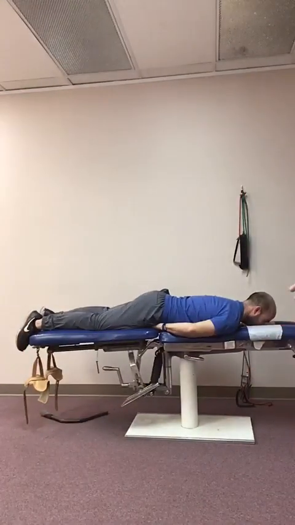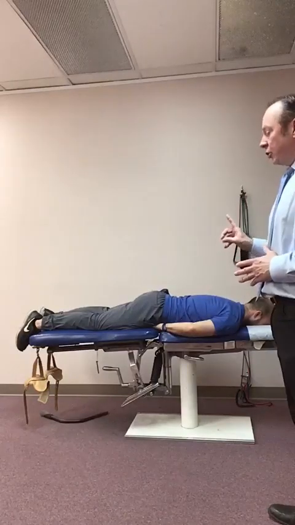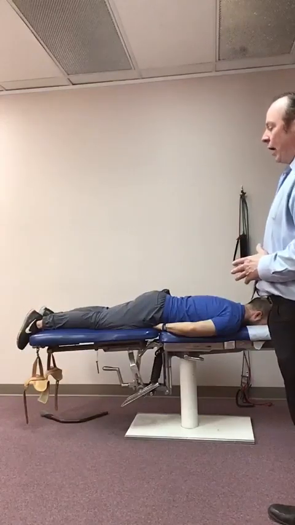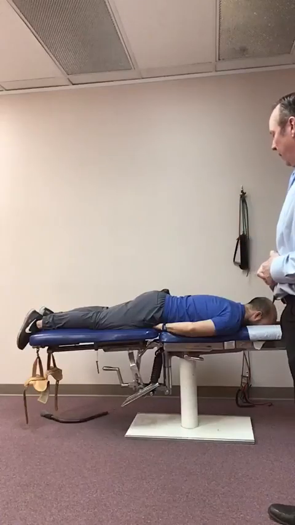What Jake is going to do now, his breathing instructions are the same, okay? Except he's going to keep his legs straight without bending his knees, and he's breathing in through his nose, out his mouth. He's going to raise his thighs and his pelvis off the table. And this is much harder. Go ahead, Jake.